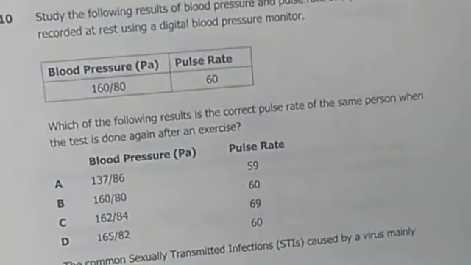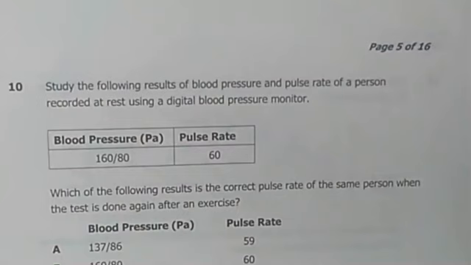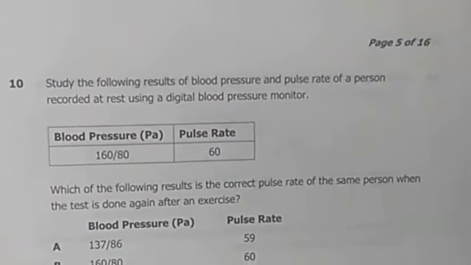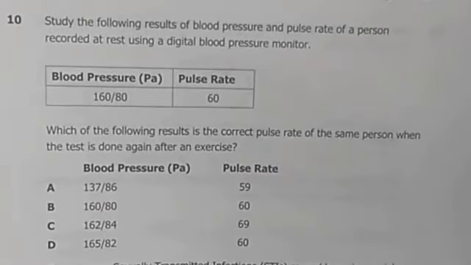Okay, now let's go to the next question, which is question number 10. The question shows the following results of blood pressure and the pulse rate of a person recorded using a digital blood pressure monitor. Okay, so blood pressure there has 160 per 80 and 60 there.